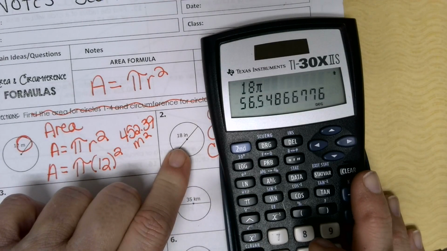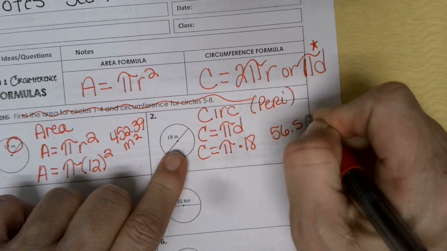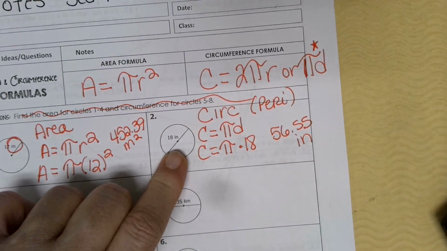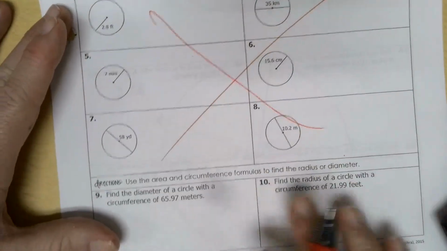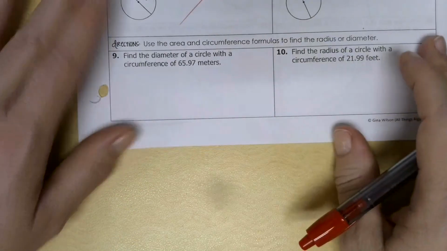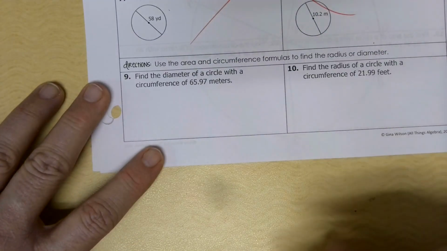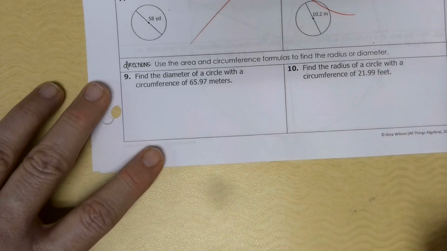And we get 56.55. Circumference is like perimeter, it's not squared. Area is squared, circumference is not. Okay, so we're just going to go down to the bottom and we're going to focus on looking at some word problems. All right, so the key to the word problems is knowing what you're given, use the formula that they ask you to start with, and find what they're asking you to end up with.